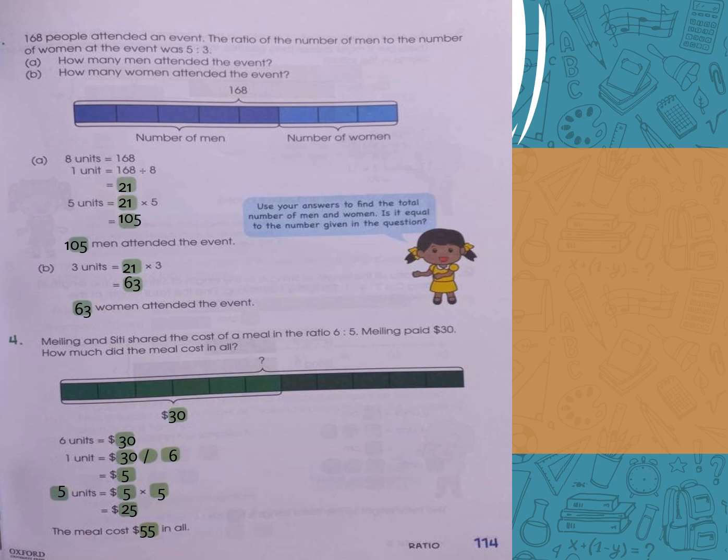First of all, we have to figure out how many units there actually were. From the data we can get that there are 8 units because 5 plus 3 is 8. 5 units comprise men and 3 units comprise women. And we know that there are 168 people in total. So these 8 units collectively represent 168 people. So if 8 units are equivalent to 168, then 1 unit must be 168 divided by 8, which is 21.